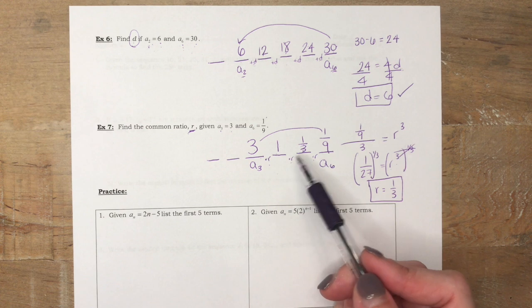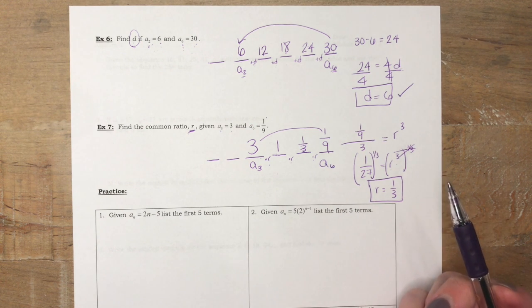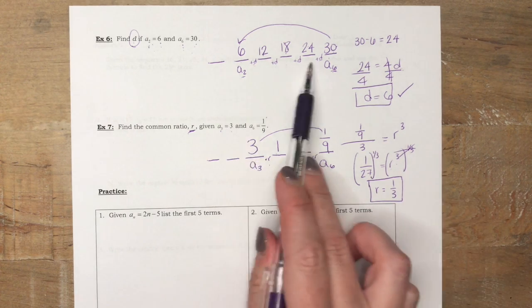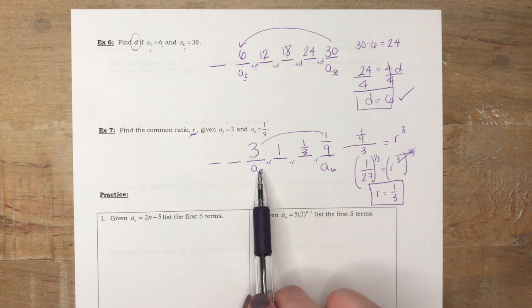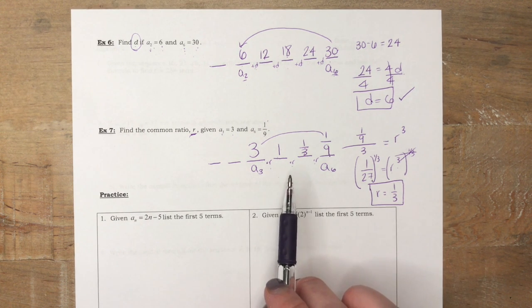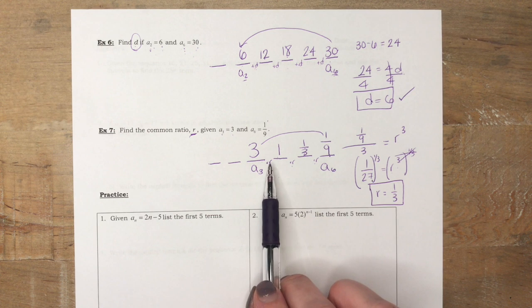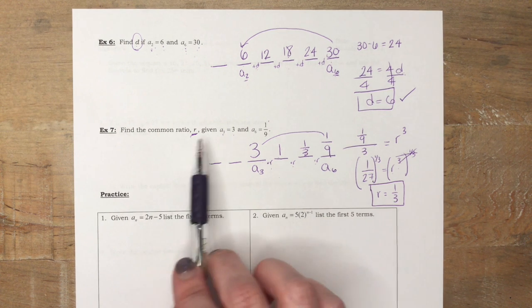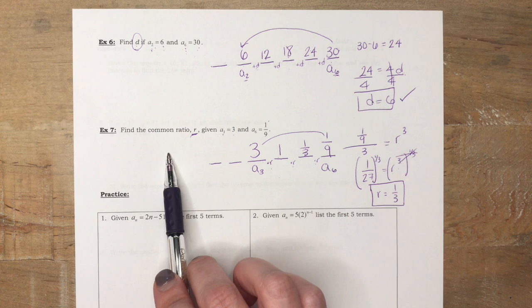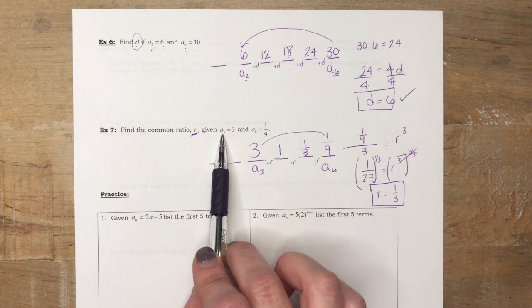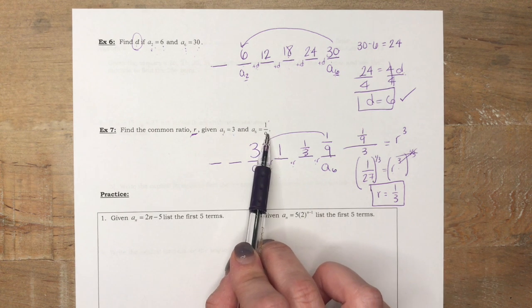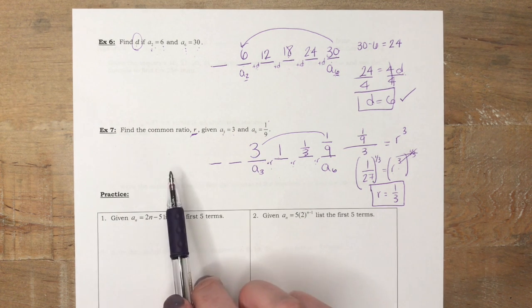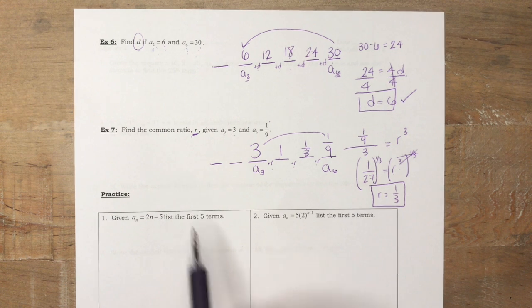So again, you could do guess and check, but this one might be a little bit more tricky to guess and check, because are you going to guess 1/3 the first time you're doing this? Maybe not. Up here, could you have guessed 6? Probably. Down here, you're guessing that you're multiplying by a third? Maybe not on the first guess, and that might take you a while. Okay, so again, I could have set up a system of equations. I could have let the n be 3 and the a sub 3 be 3, and the n be 6 and the a sub 6 be 1/9, and then done a system. And it's just a little more complicated sometimes to do that.